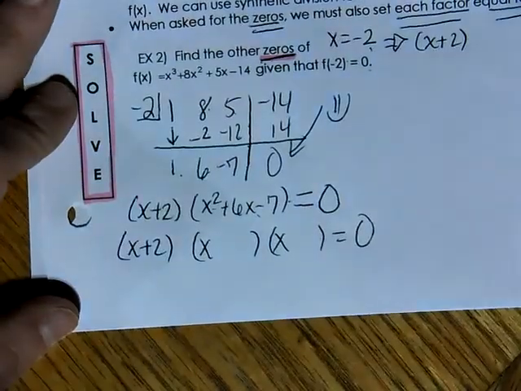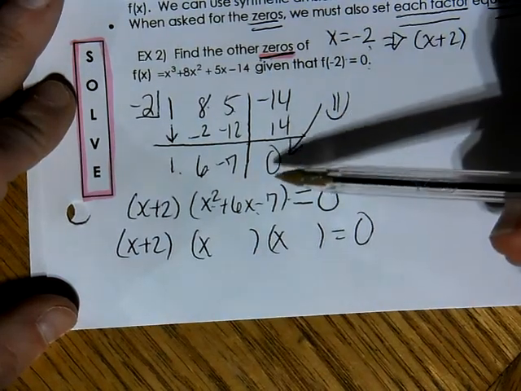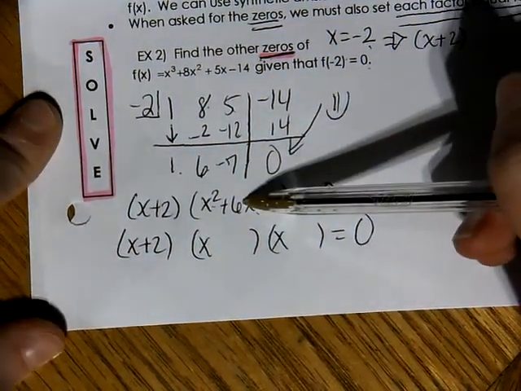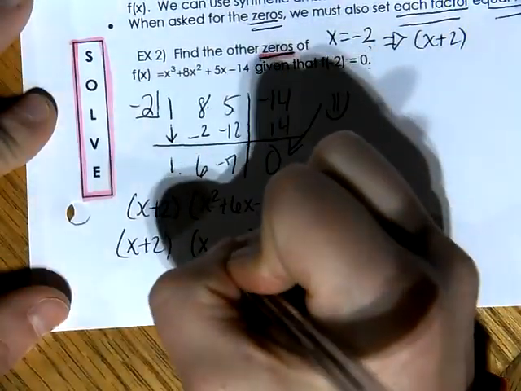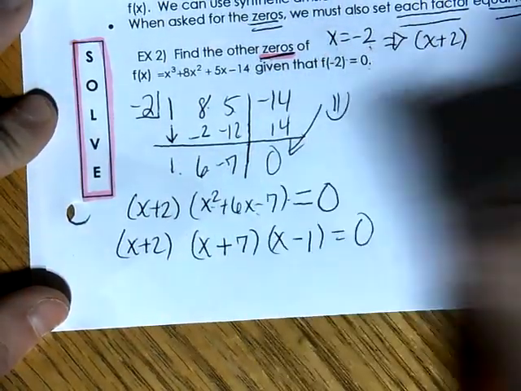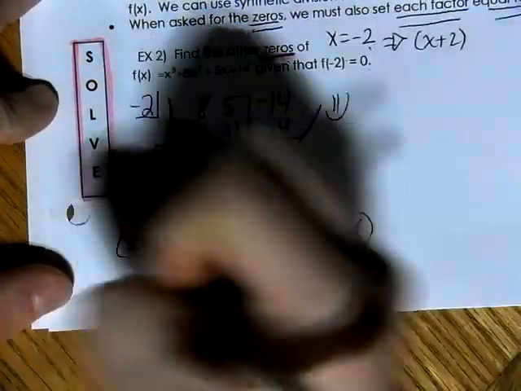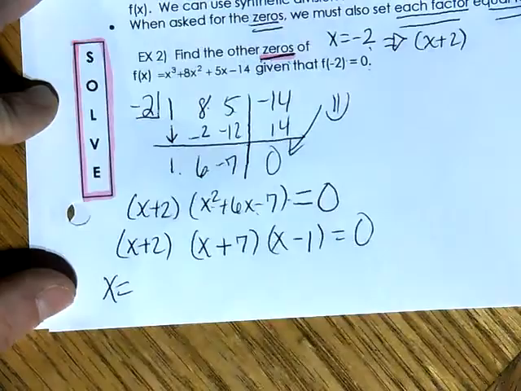Splitting apart the x squared into an x and an x, I ask myself, what two numbers multiply together to equal negative 7, but together add to equal 6? And that's going to be a positive 7 and a negative 1. So now, all of my zeros are going to be the opposite of what I see inside.